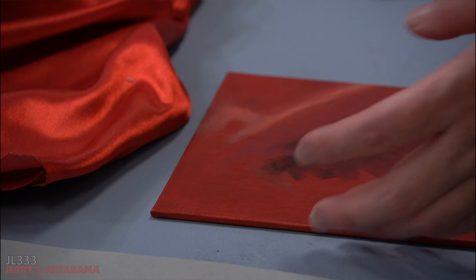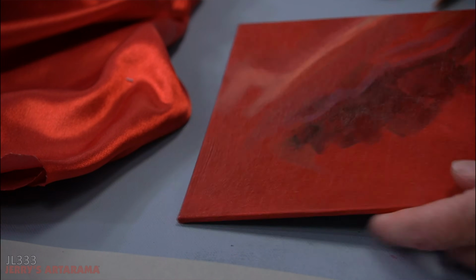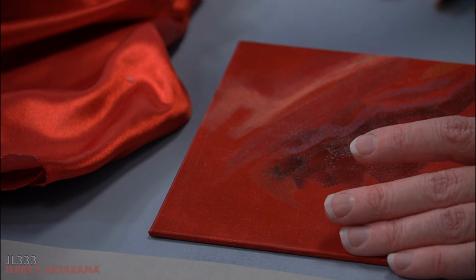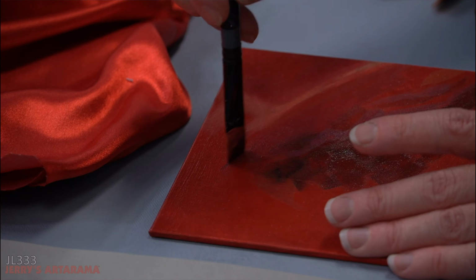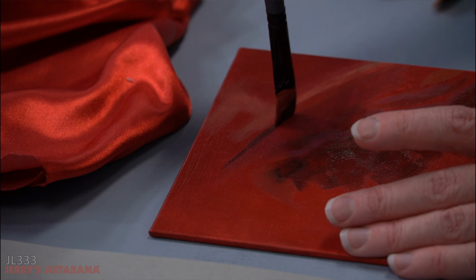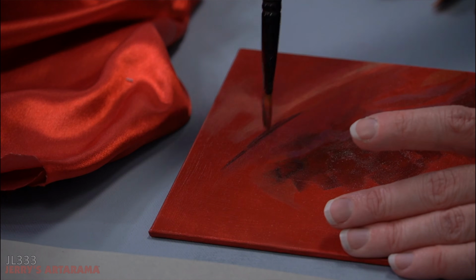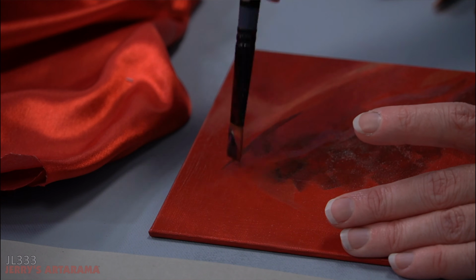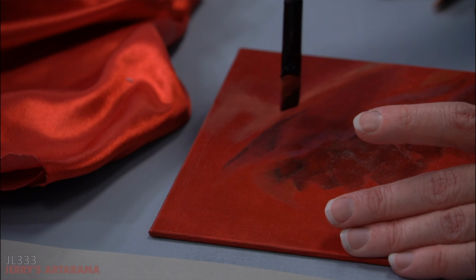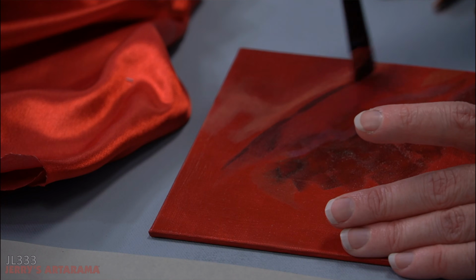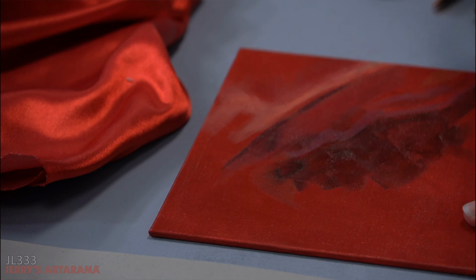It's really hard to show, I have a glare on here, sorry. We are fighting the glares today. There we go. So this entire section is in shadow.